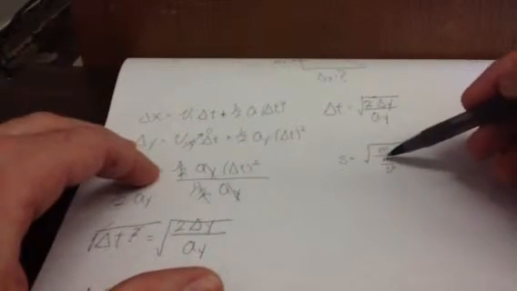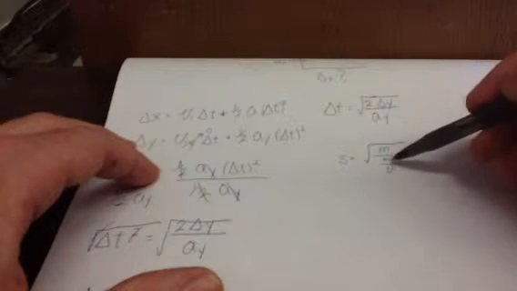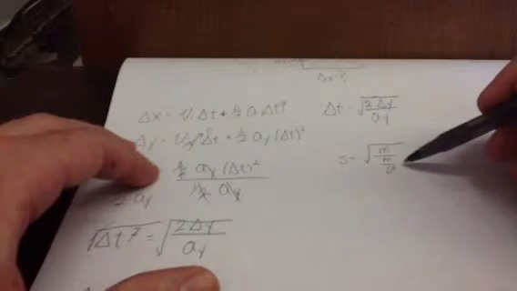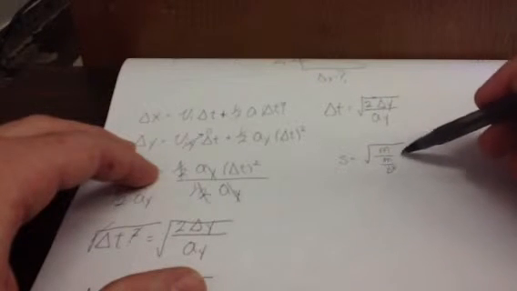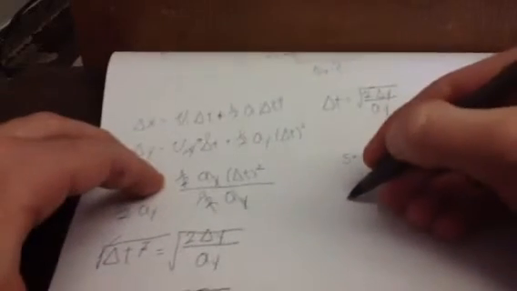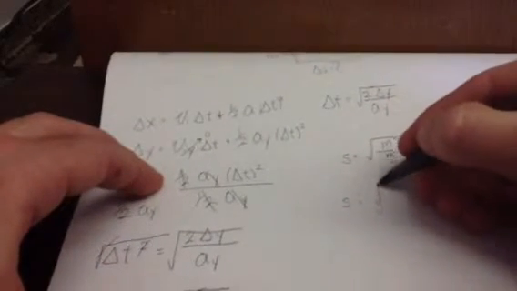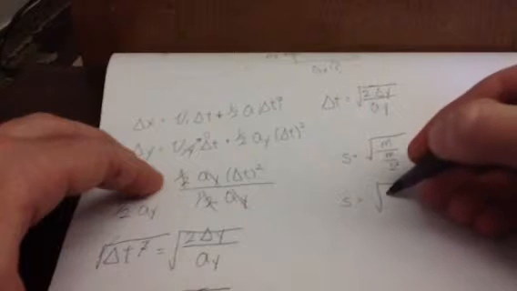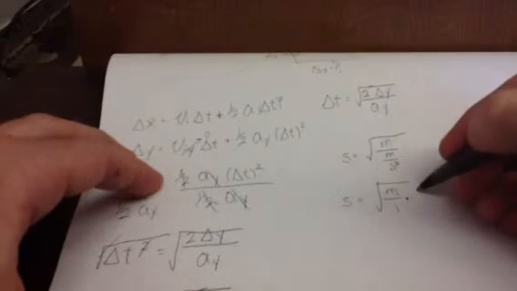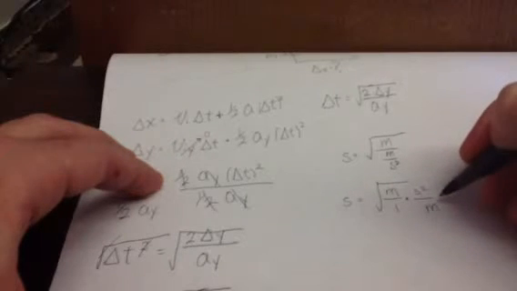So remember, when you're dividing by a fraction here, I always suggest that you multiply by the reciprocal. That means flip the fraction and multiply by it. So when we rewrite this, it becomes seconds equals the square root of meters over 1, because we took this fraction, flipped it, and multiplied by seconds squared over meters.